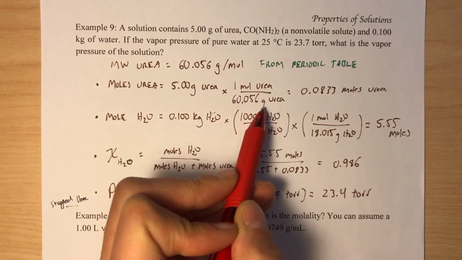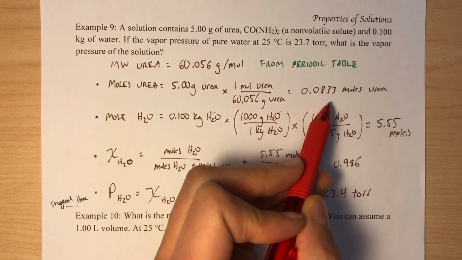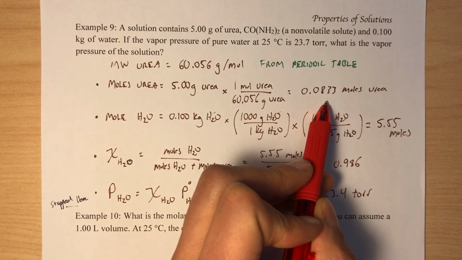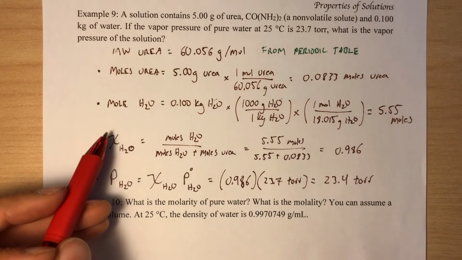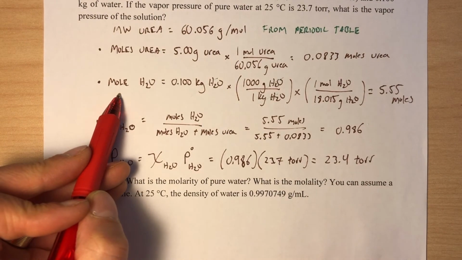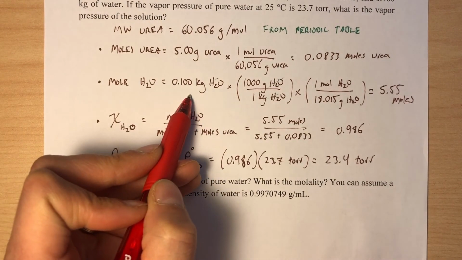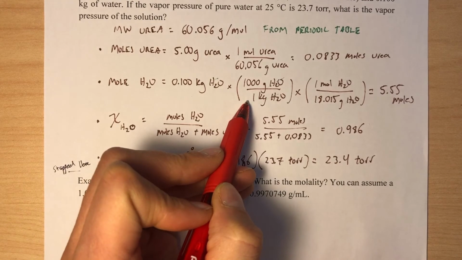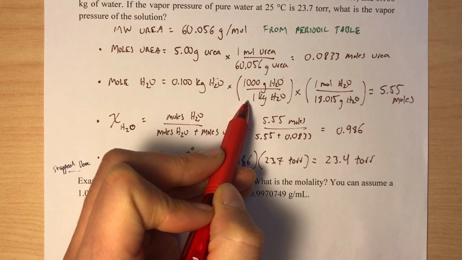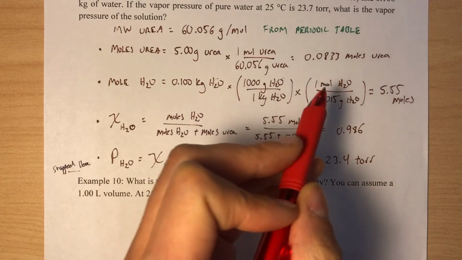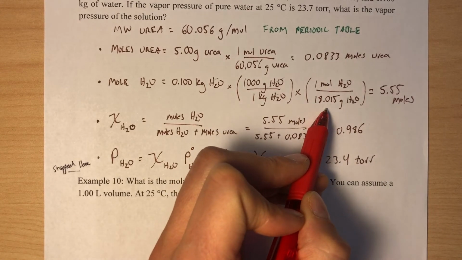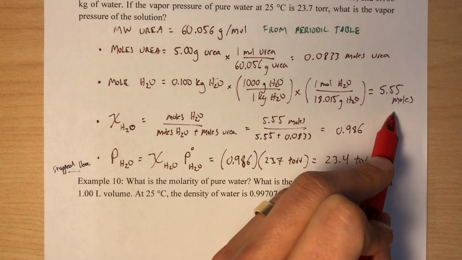The grams of urea cancel with the grams of urea, and we end up with 0.0833 moles of urea. We then need to calculate the moles of water. We have 0.1 kilograms of water, which we then multiply by 1,000 grams per kilogram, so we isolate water as a mass in grams, and then we divide by the molecular weight, which is expressed in grams per mole, and we get 5.55 moles of water.